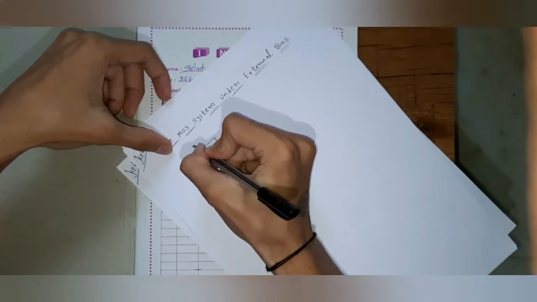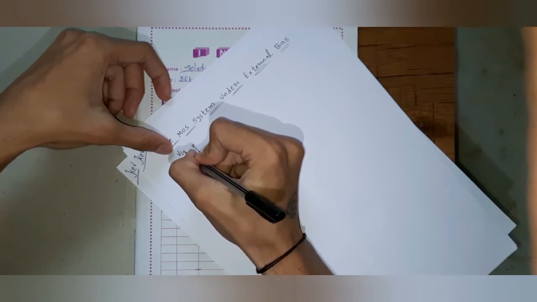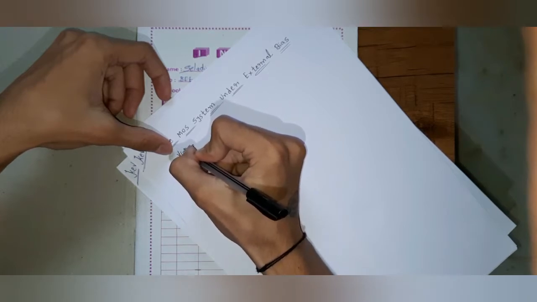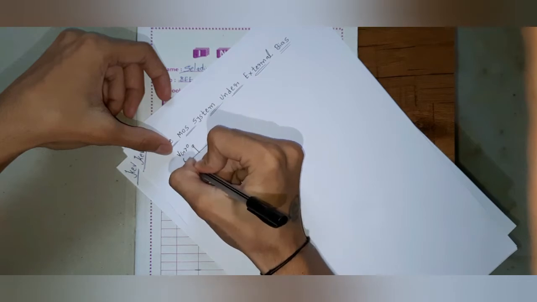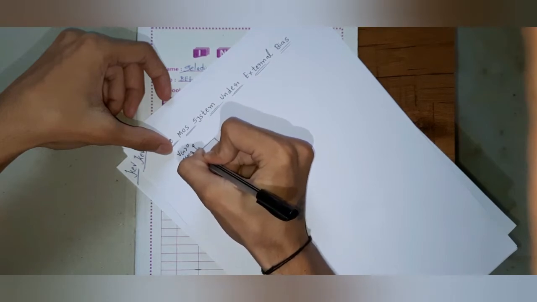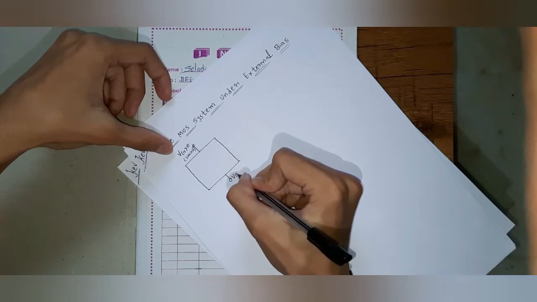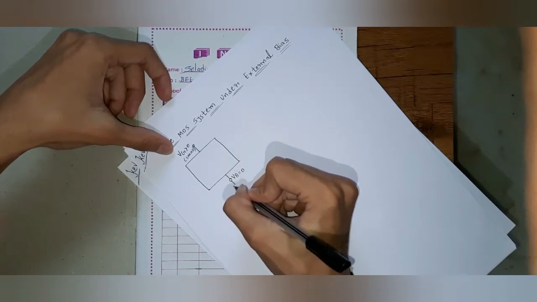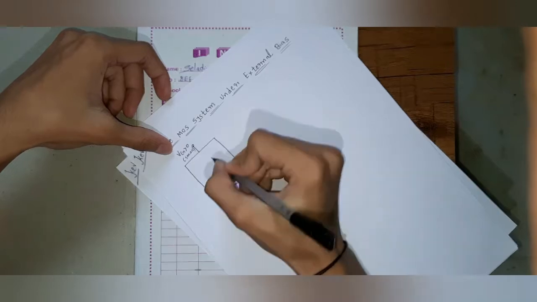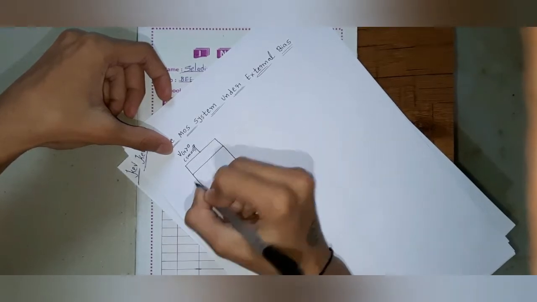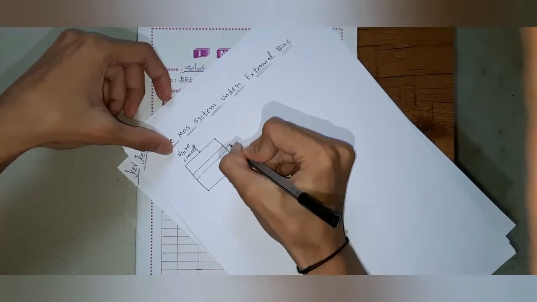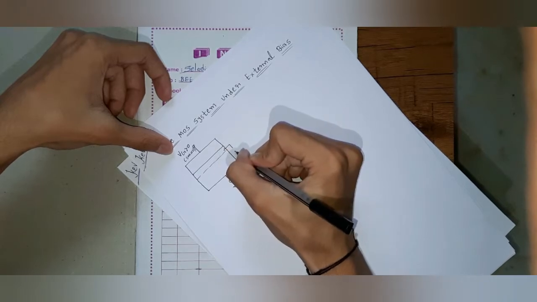This is VG greater than 0, small. This is VB equals 0, then ground. This is the depletion region.